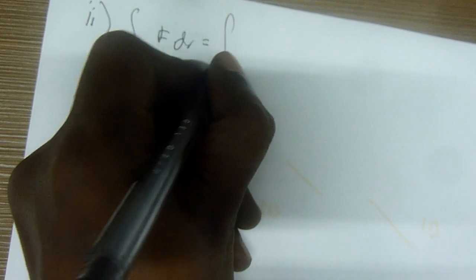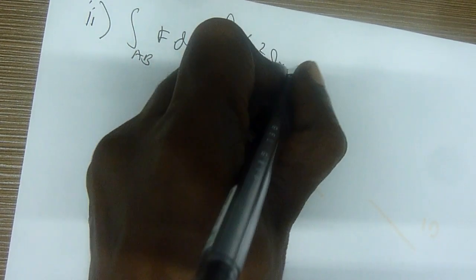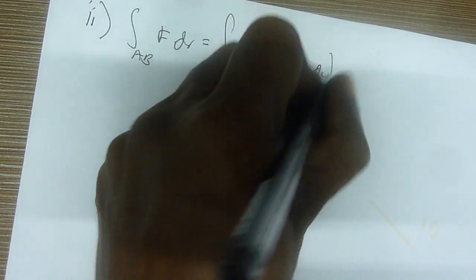Similarly, okay, I'm not going to show everything, but just quickly. Later I'll just write for the things, because there are a lot to teach you. The integral of F dot dr over AB, if it is x^2 dx, xy dy.